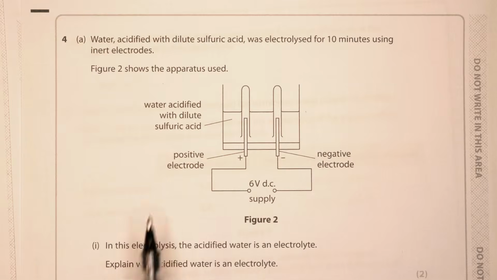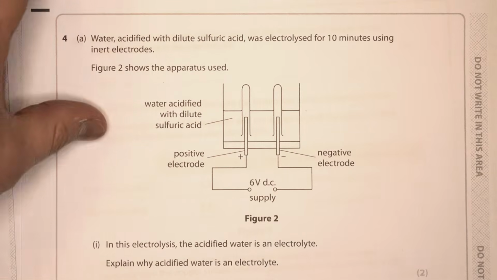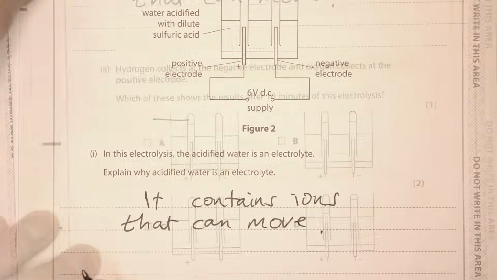And here we can see the electrolysis cell. In this electrolysis, the acidified water is an electrolyte. Explain why acidified water is an electrolyte. Well, it's because it contains ions and those ions can move.